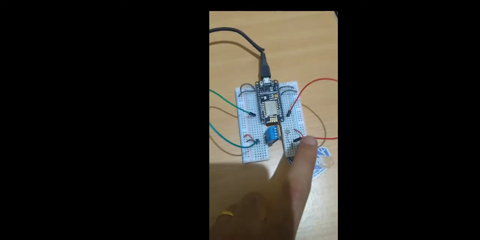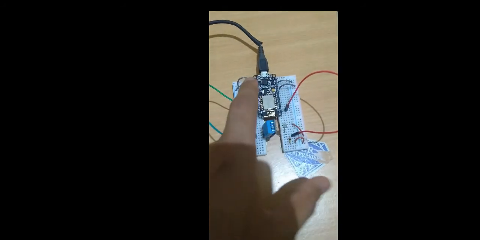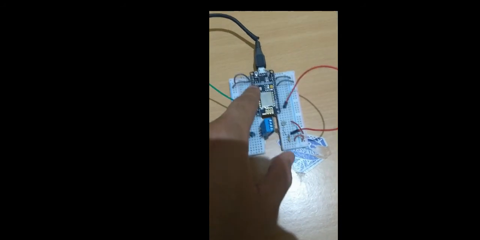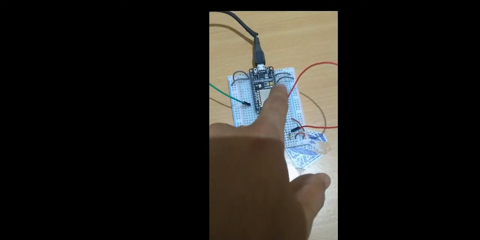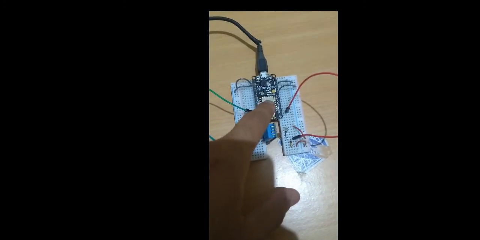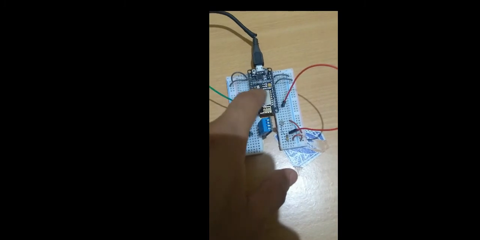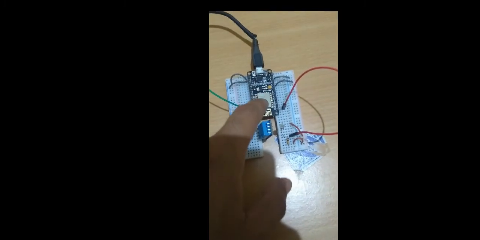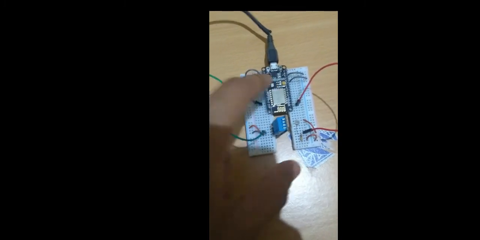And these are just the wires that have been connected from these input output pins. If you see this one, go to this side, left and right side, these are the input and output pins, and this is a module which will help this microcontroller, this whole unit, to communicate with my home's Wi-Fi.